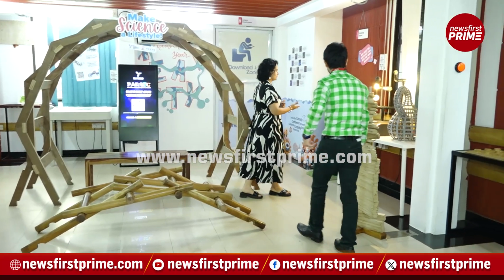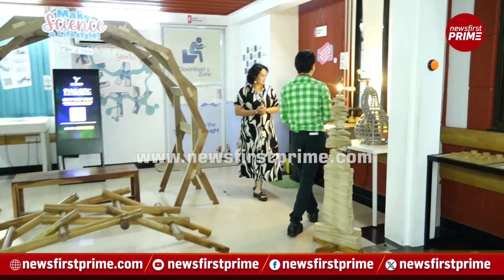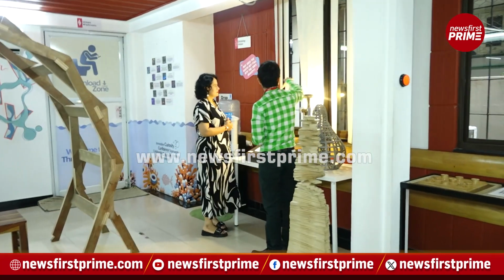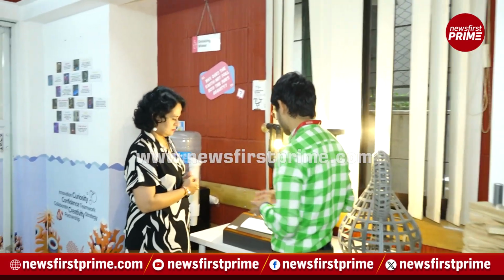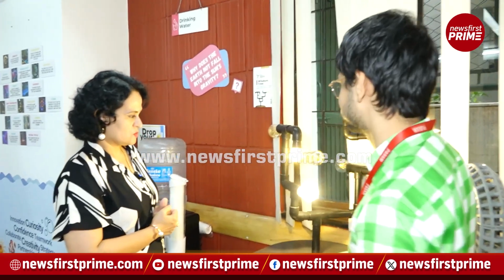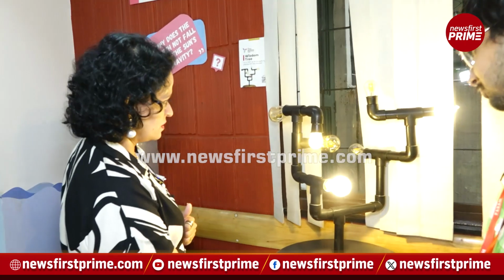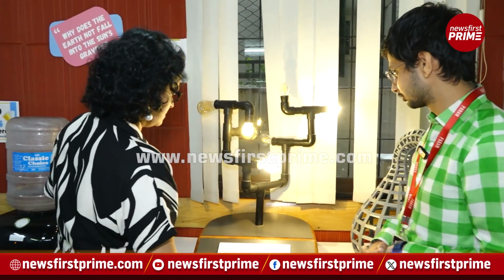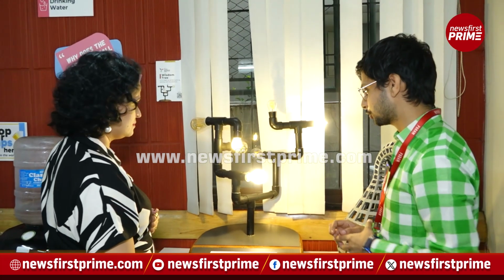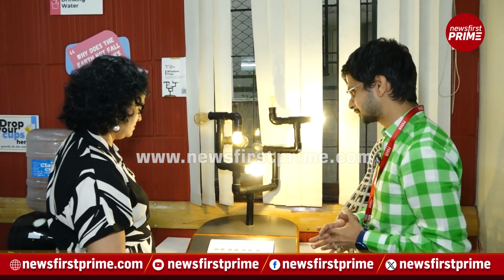So what is this one now? That's the wisdom tree. Here you will have to turn on all the bulbs using the switches. You'll have to combine a few switches and turn on all the bulbs. Each one doesn't actually switch one on. You'll have to try a combination of different switches.